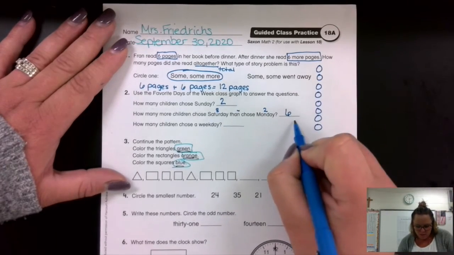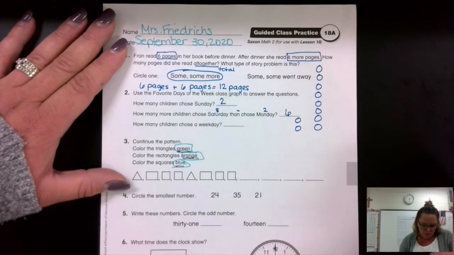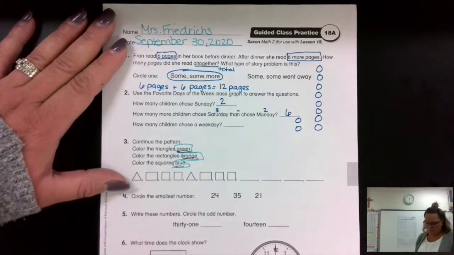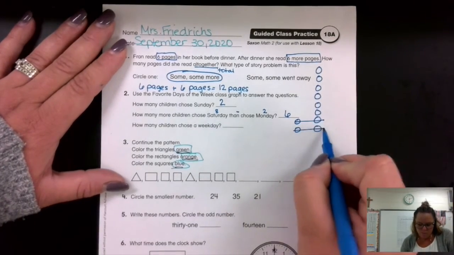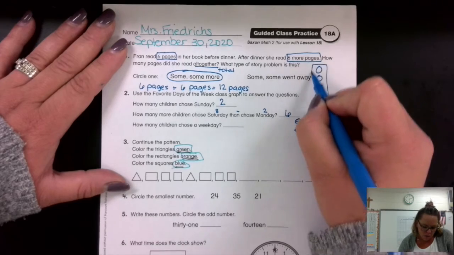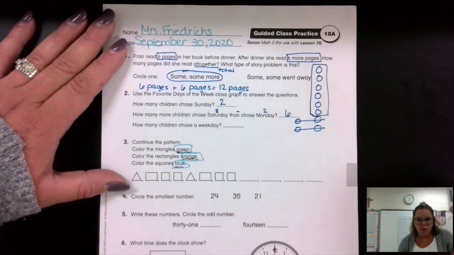Started with 8, and there were 2 that had chosen Monday. So those canceled out, and what's up here was what I had left to count up.